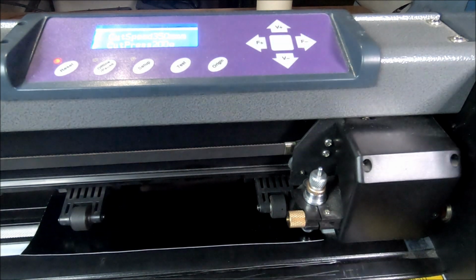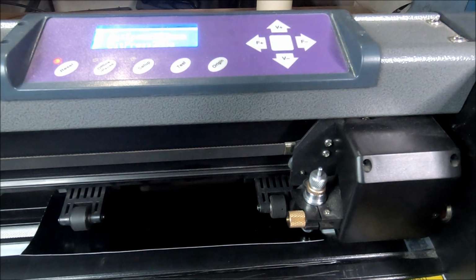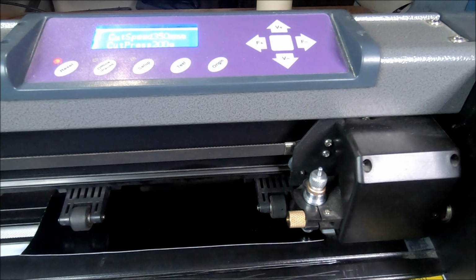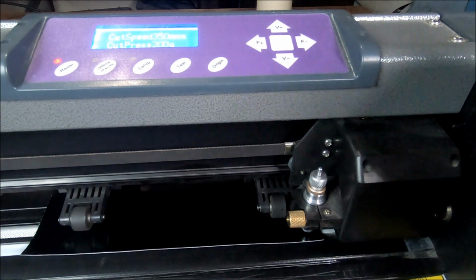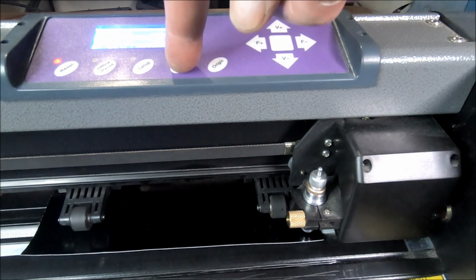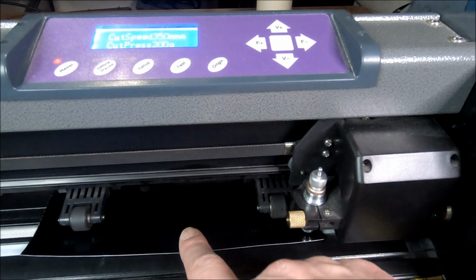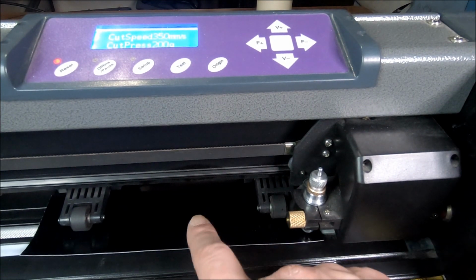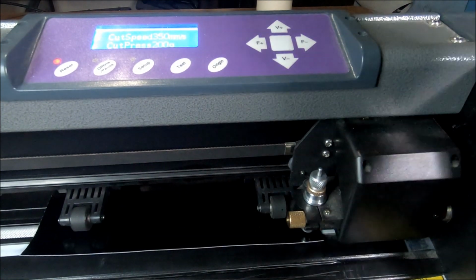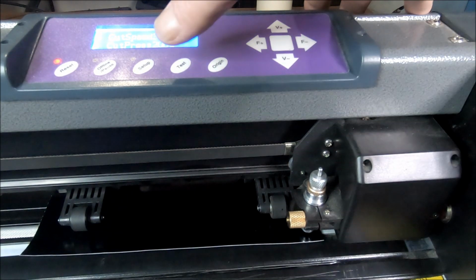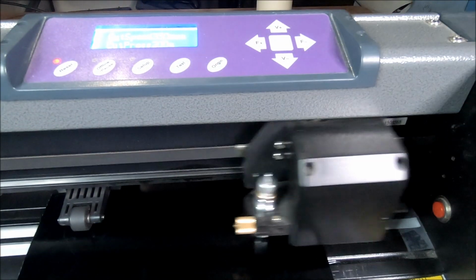But on this machine, the good part is, and I'll show you right here, there's a test button. It'll cut a square and a star inside of it so you can check your depth. So I'll go ahead and do that. I put a piece of scrap material of the same kind that I'm going to use. It's the same thickness and everything. If it cuts this properly, then I'll know that my cuts are going to be good. So we'll just test it.